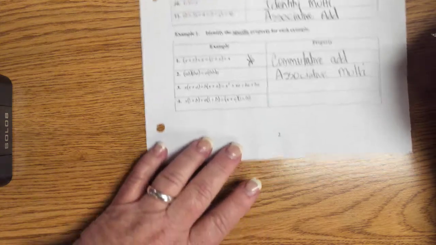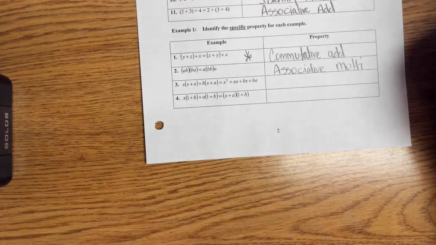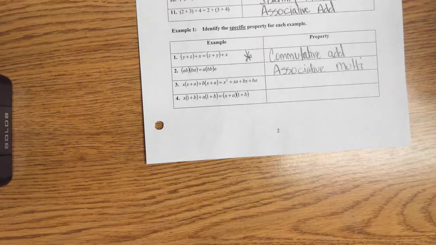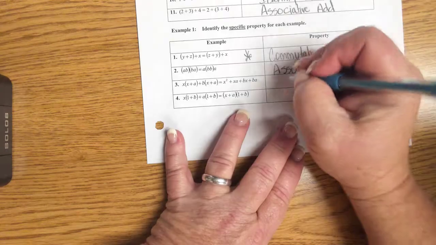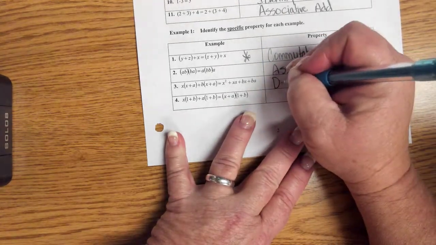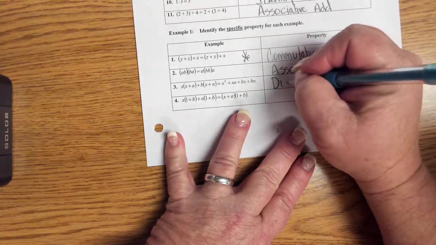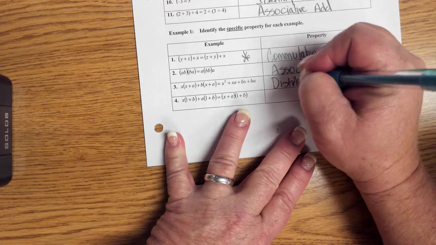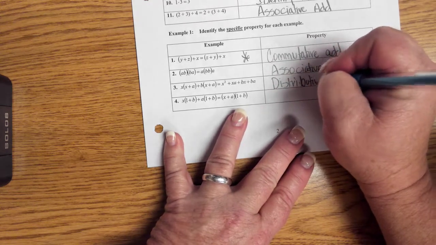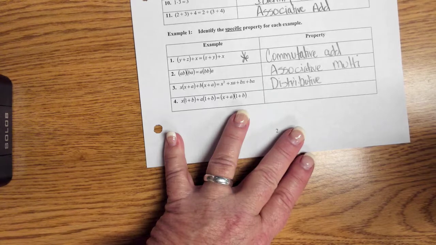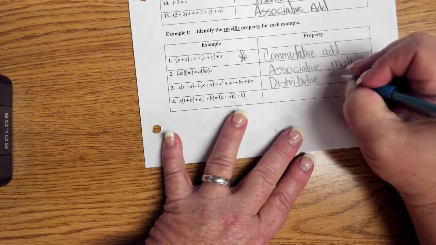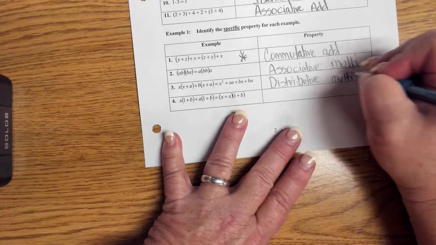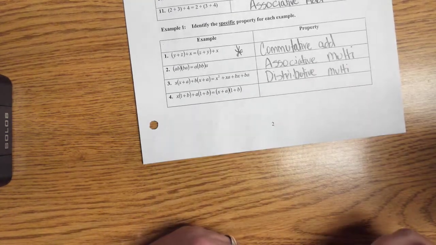What happened here? Distributive property of multiplication. The long name for it is distributive property of multiplication over addition, because you're really doing both, aren't you? You're distributing your multiplication over an addition problem. Okay, all right, what do we got here?